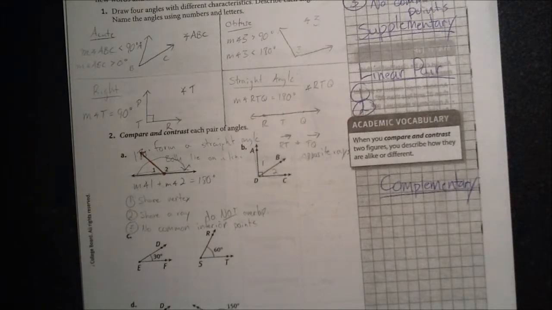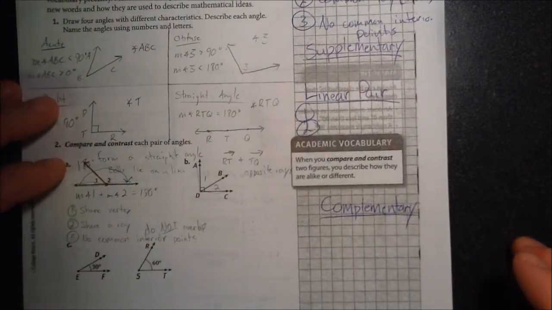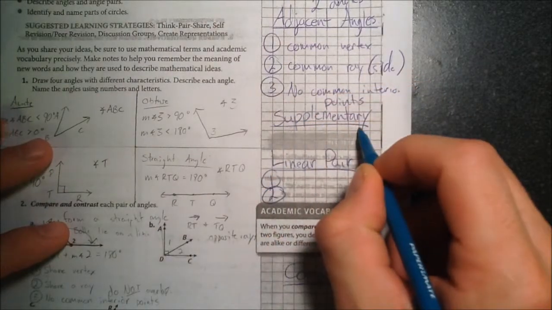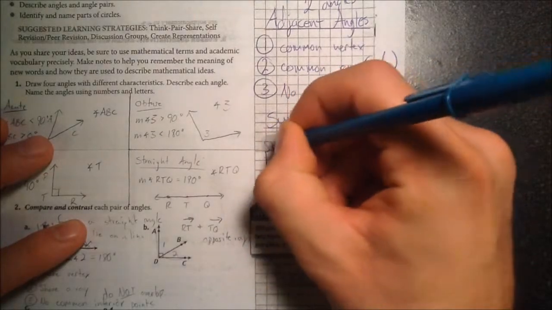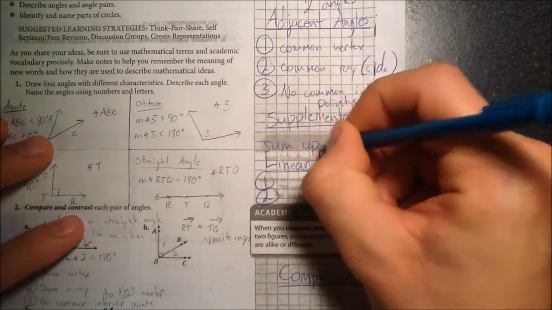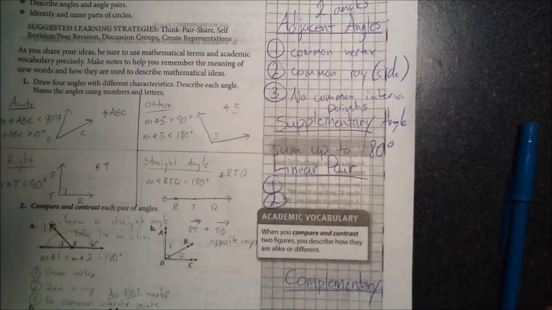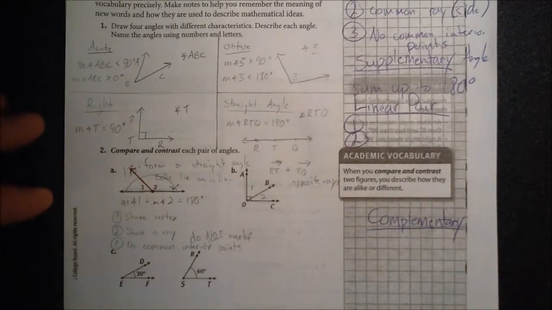Well, if that's the case, if two angles sum up to be 180 degrees, they are called supplementary. So right here, this next definition: supplementary angles sum up to 180 degrees. Supplementary angles sum up to be 180 degrees.